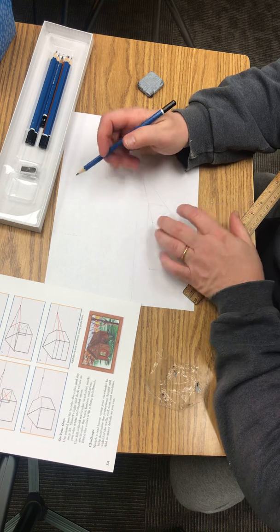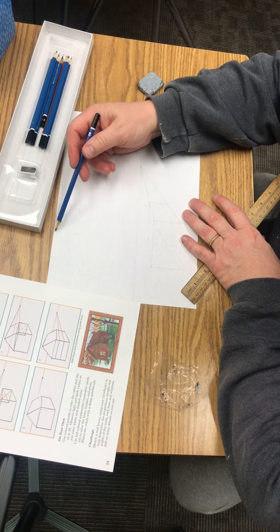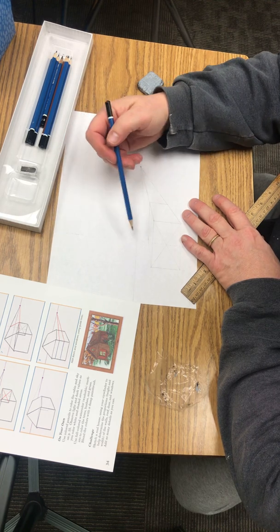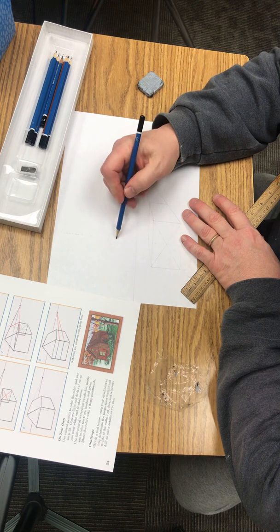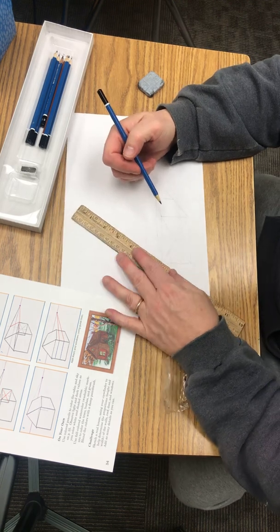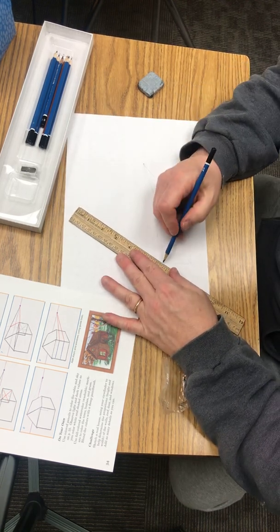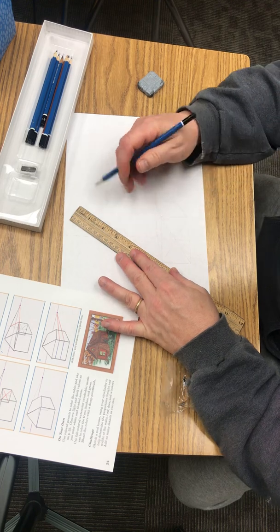Then what it's asking me to do is to make the point of the roof of the house. You notice I don't need to go all the way up here for the point of the roof. I'm going to make it in perspective. I'm going to make the point about right here. Then I'm going to join the corners of the house to the roof at that point.